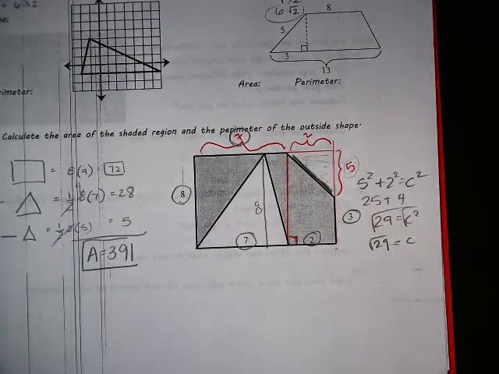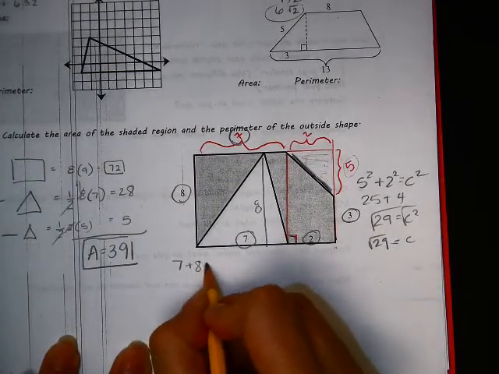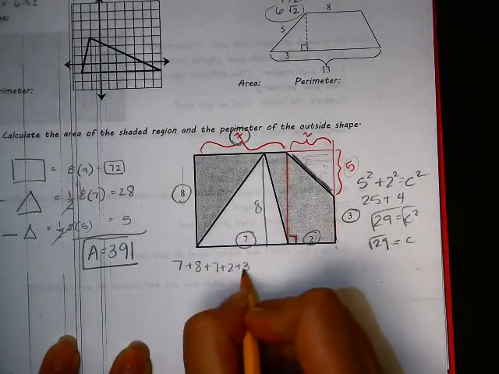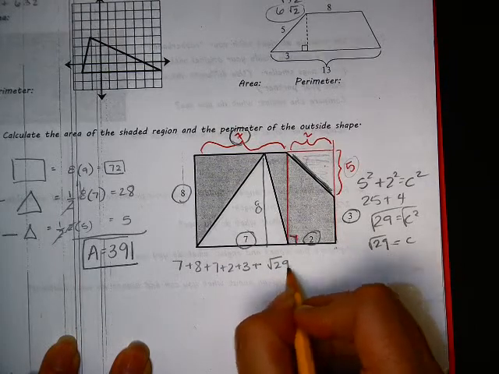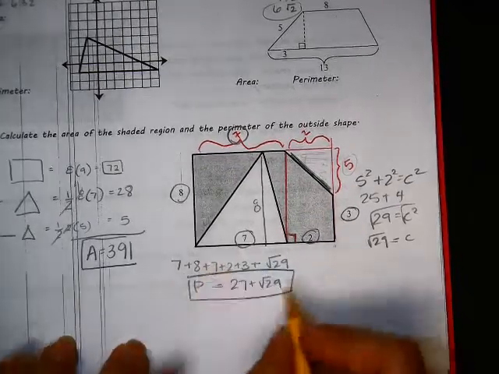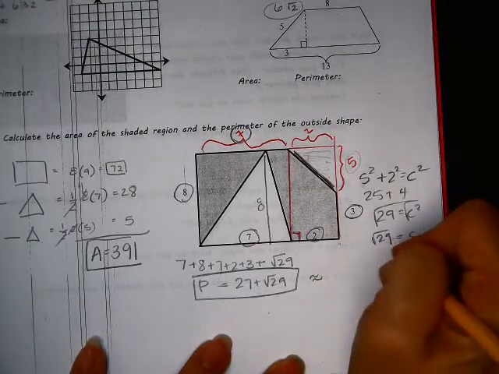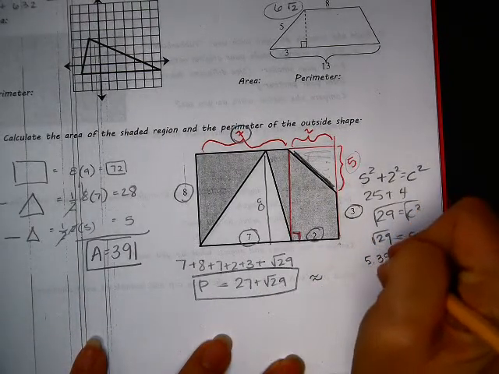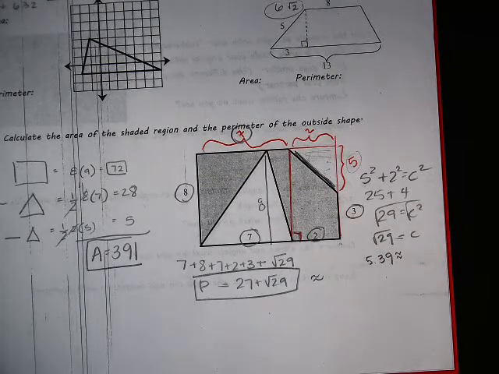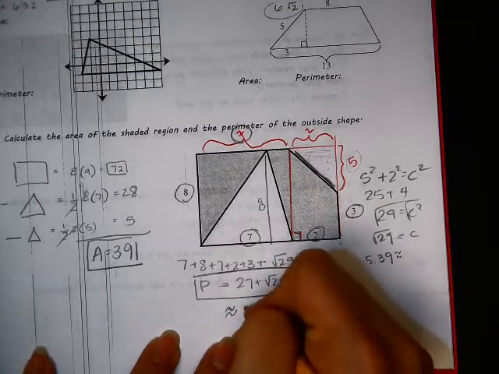So I have 7 plus 8 plus 7 plus 2 plus 3 plus root 29, which is 27 plus root 29, exact. And then the approximate is the square root of 29 is approximately 5.39. So 27 plus 5.39 is equal to approximately 32.39.